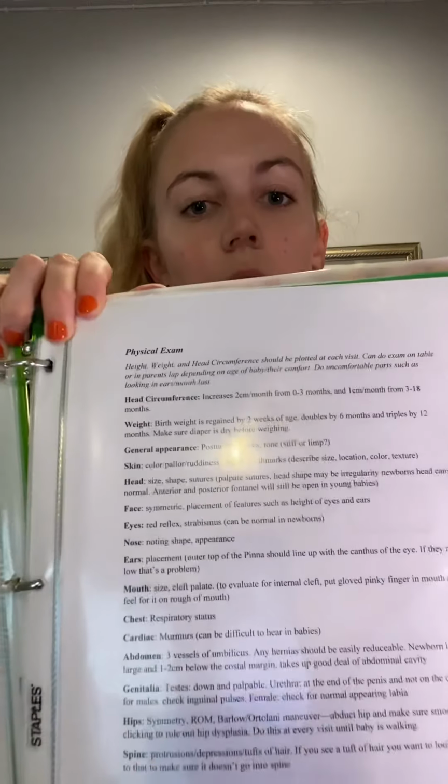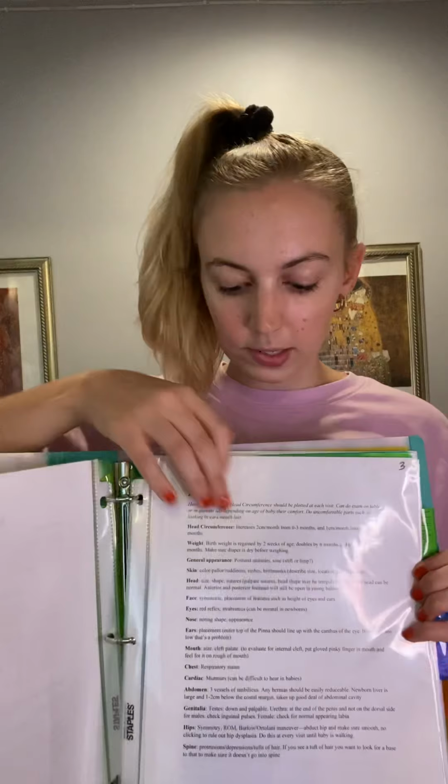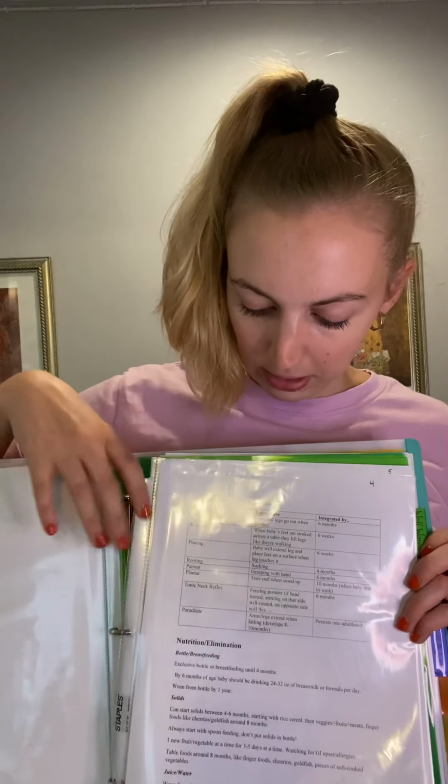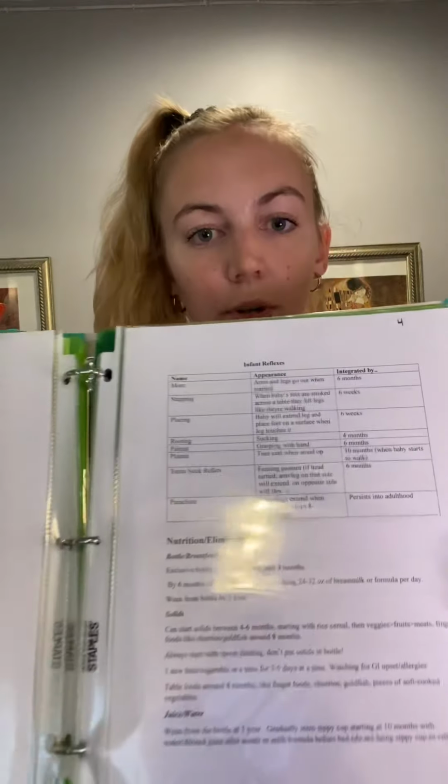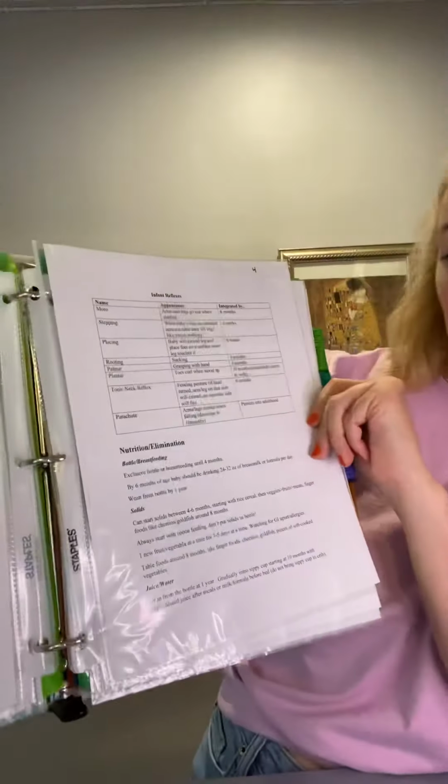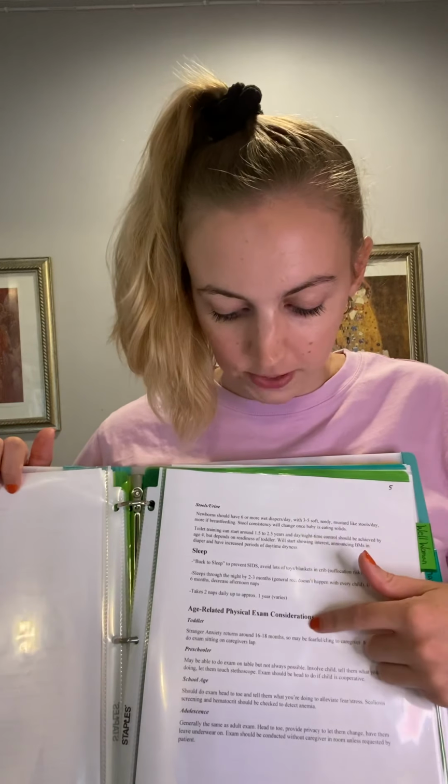This is the physical exam for the newborn. Just kind of listed some generals for that. I listed out the infant reflexes and when they were integrated by and what they looked like. I also included nutrition, elimination for the newborn, some considerations for that, as well as sleep and age-related physical exam considerations for the pediatric patient.